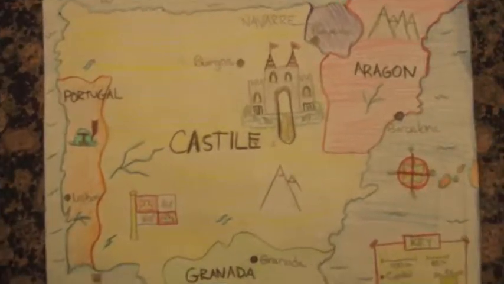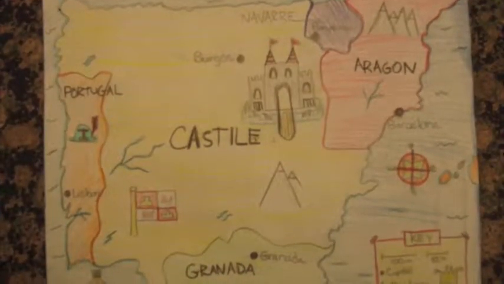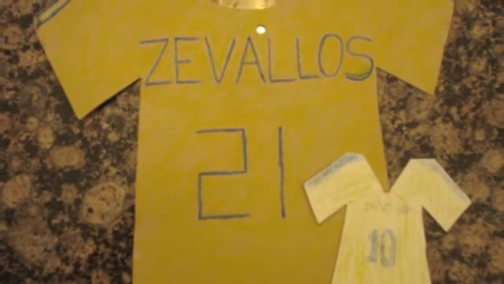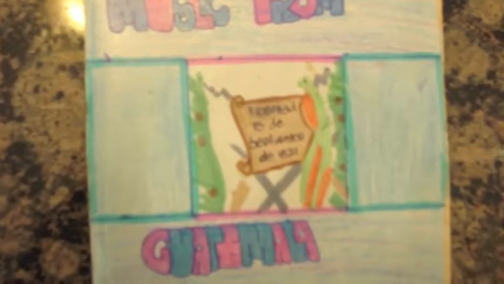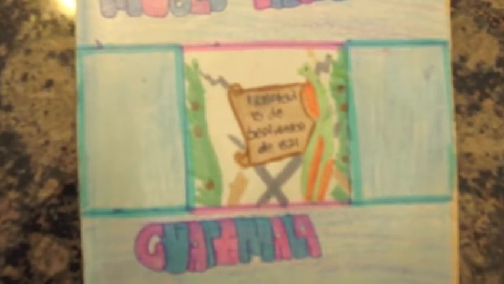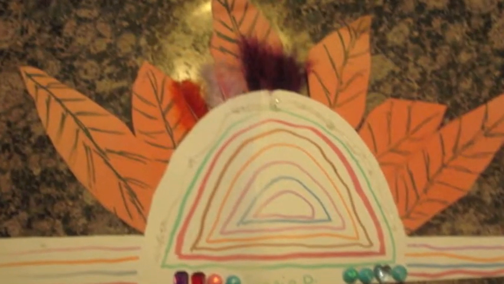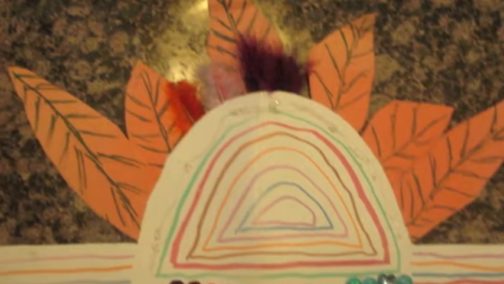Again, your projects can be one-dimensional. They need not be three-dimensional. They could be a simple map or an illustration, a jersey. This was a CD we created in the classroom. As you can see the insert here, they are a musical anthology of Guatemalan music. This is an Aztec ceremonial headdress.